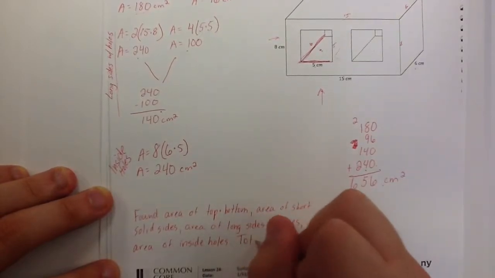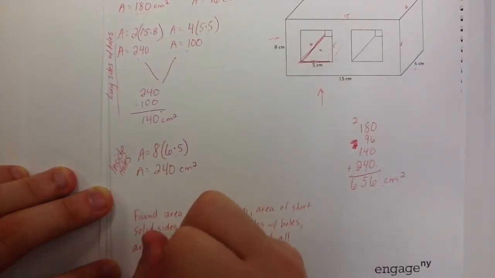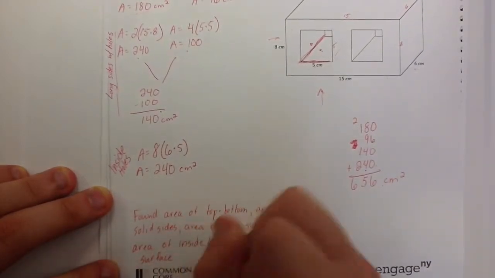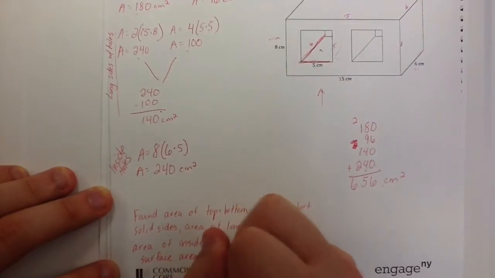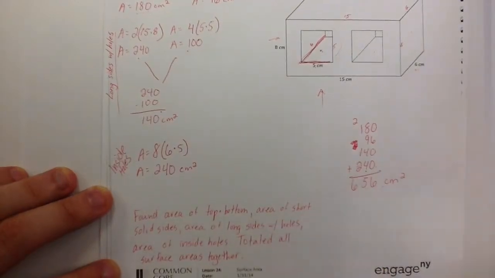Then we totaled all surface areas together. And that's what we did over there.